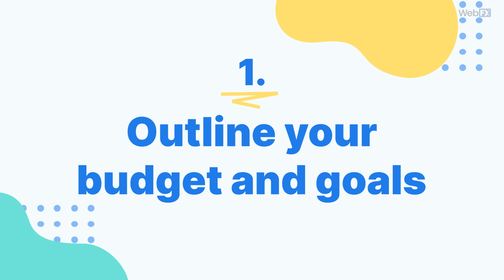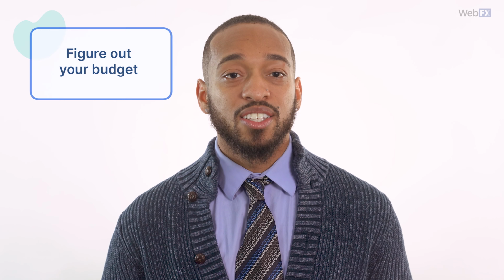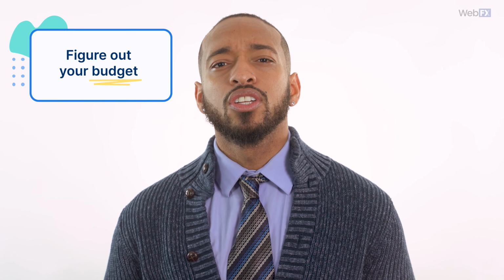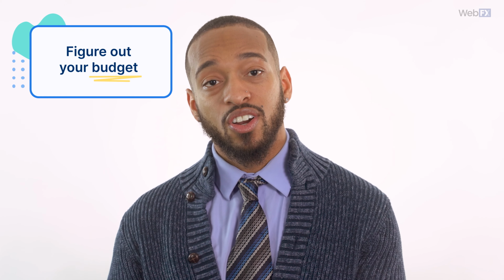Number one, outline your budget and goals. The first thing we always say when planning a campaign is know what you want to accomplish. That includes the goals you want to hit and the metrics you'll track. This information will serve as a guide for everything else in your campaign. Don't forget to figure out your budget. You should know how much you want to spend from the start so you can figure out how much you'll bid to reach your audience. Once those are all sorted out, you can get moving on with your strategy.